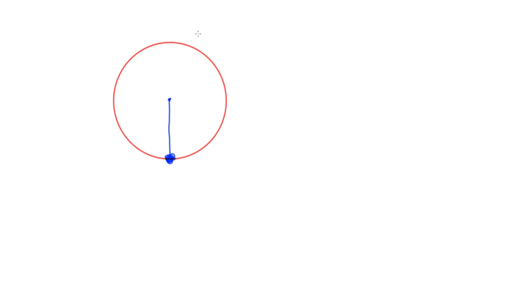As the pendulum goes around the circle, we're going to notice that at the top, all of the energy you've put into the system is potential energy. And if this pendulum then comes back down, your change in energy is 0 for one full rotation.